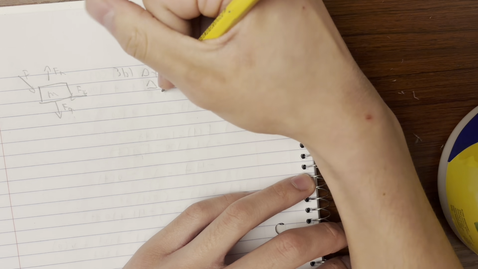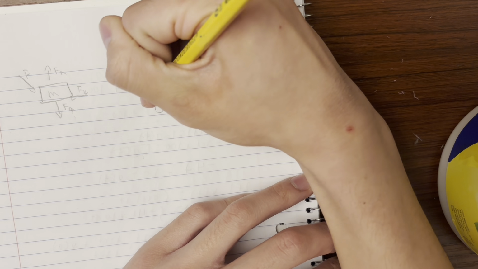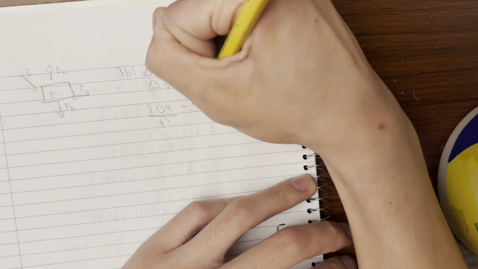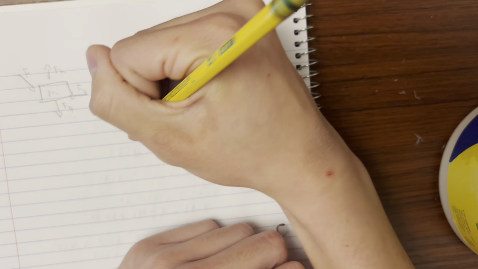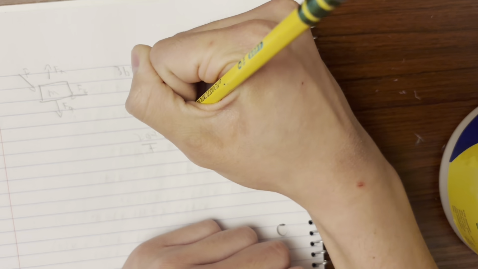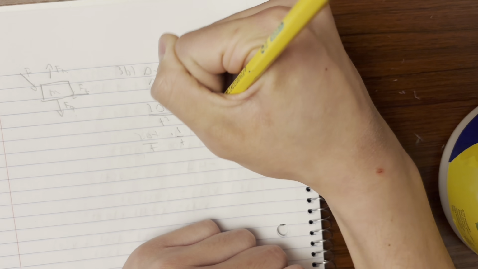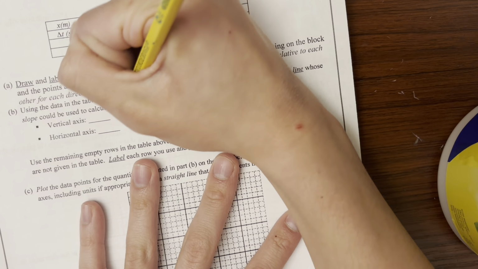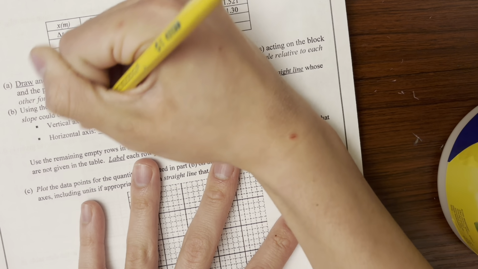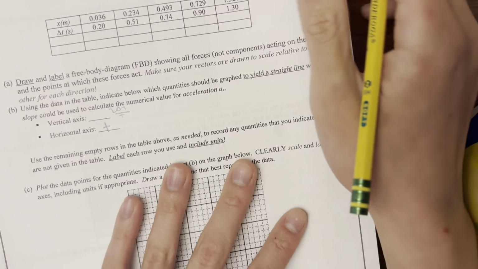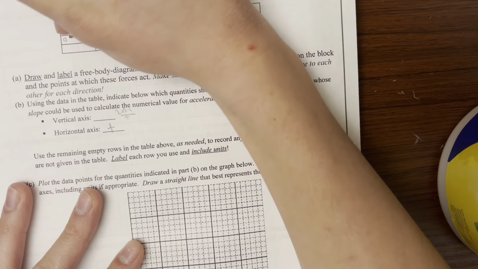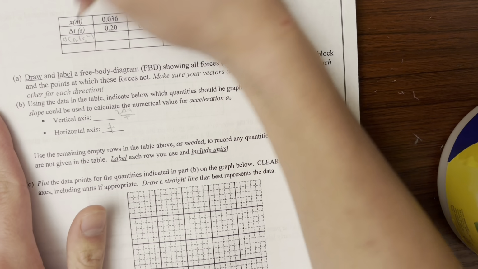Then, solving for A, we multiply by 2 on both sides and divide by t squared, so 2 delta x over t squared is equal to A. We can break this up into 2 delta x over t times 1 over t is equal to A. With this, our vertical axis will be 2 delta x over t, and our horizontal axis will just be t. Then we can fill it in right here.